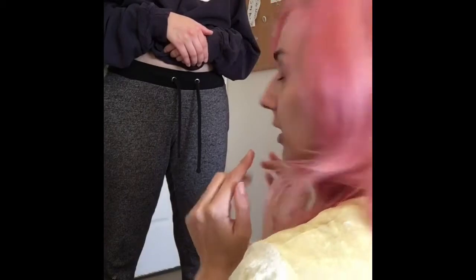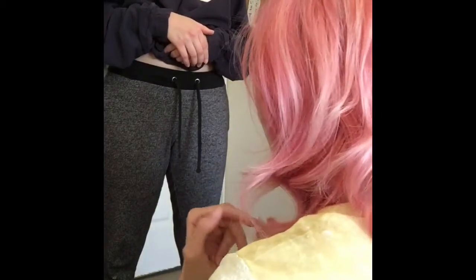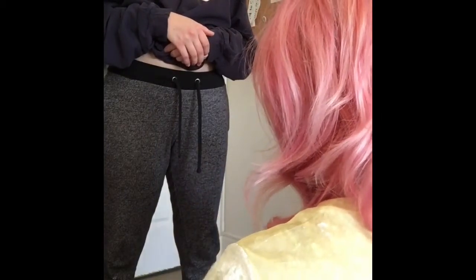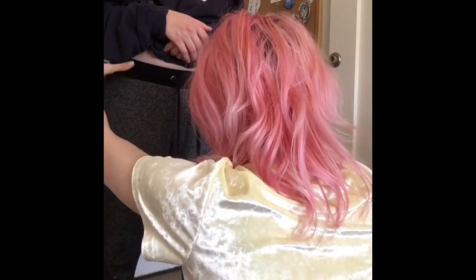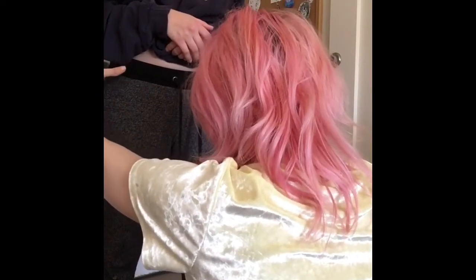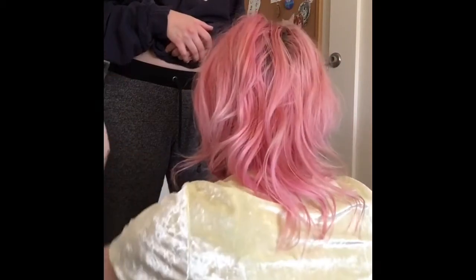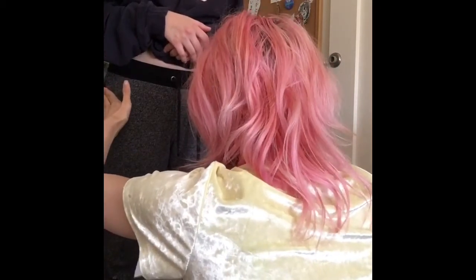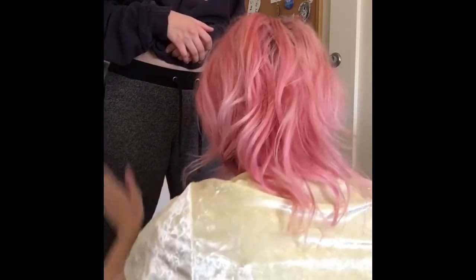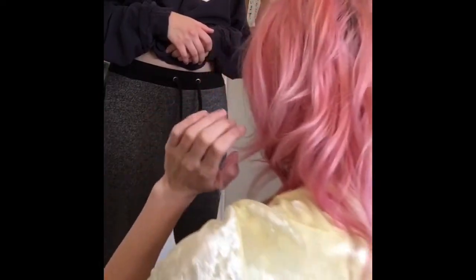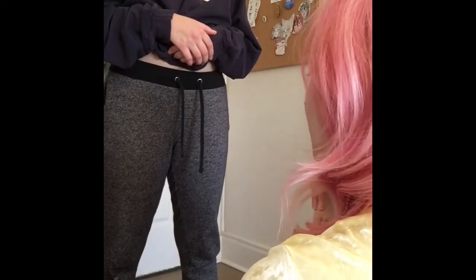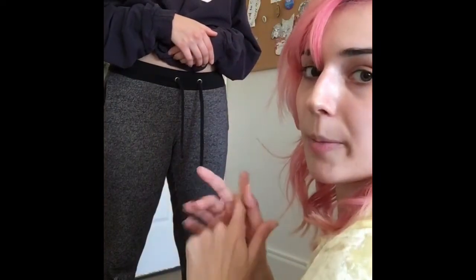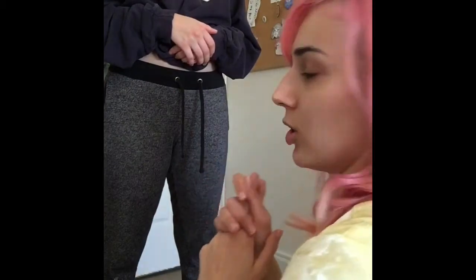Tensor fasciae latae is next, and that originates at the outer lip of the iliac crest, and it inserts at the greater trochanter of the femur and the IT band, which goes down to Gerdy's tubercle of the tibia. It's responsible for hip flexion, abduction, and internal rotation.